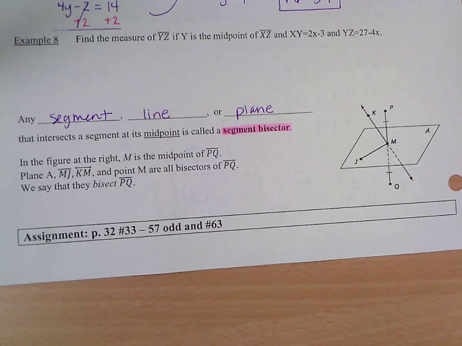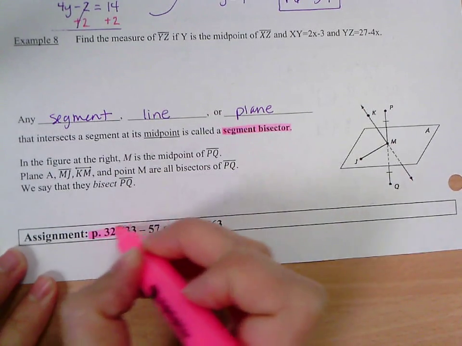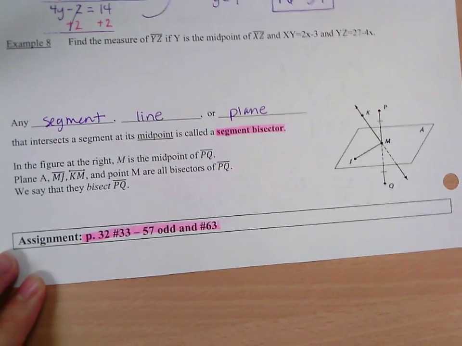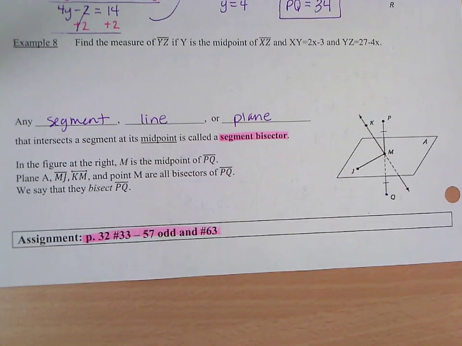As we get into proofs in geometry, if you've heard that in geometry we go through proofs, making sure you have an understanding of that vocabulary is very important. So your assignment is down here. I will pull up the textbook on my screen while you're working in class. You're free to pull it up on your own computers as well.